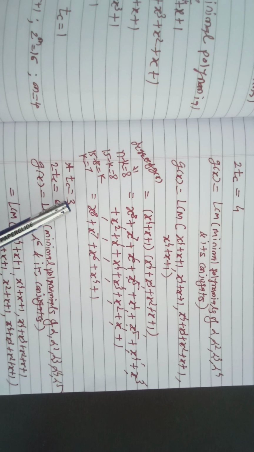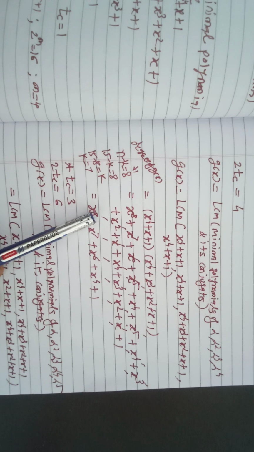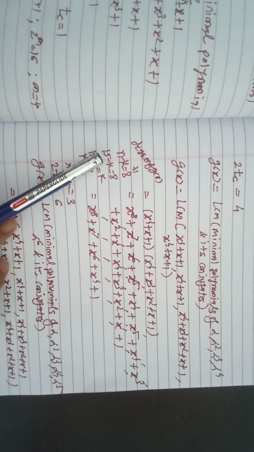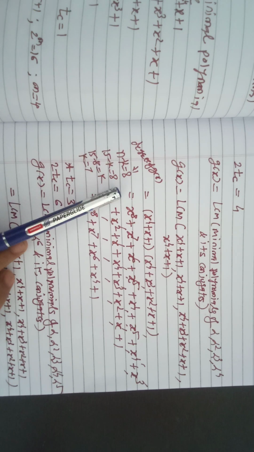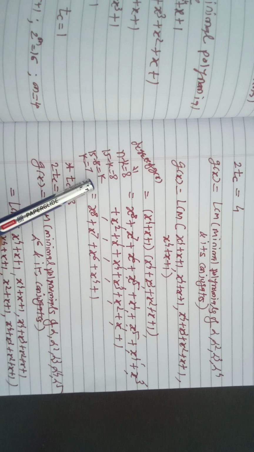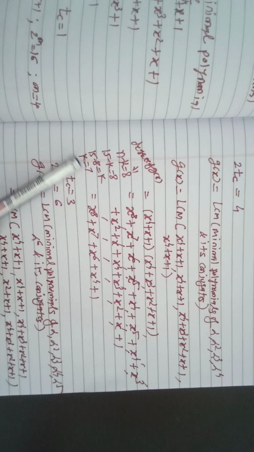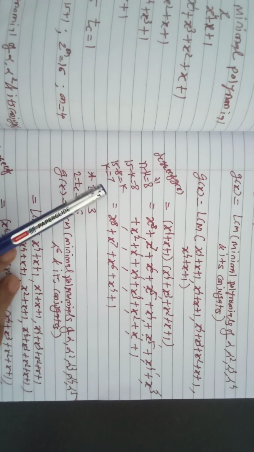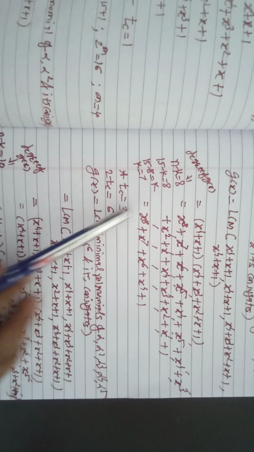Now here n minus k is the degree of g(x). So the degree of g(x) is 8. So n minus k is equal to 8. N is 15, K we don't know, equal to 8. So 15 minus 8 is equal to k. So k equals 7. So you got the k. You have to obtain the k after g(x) only.